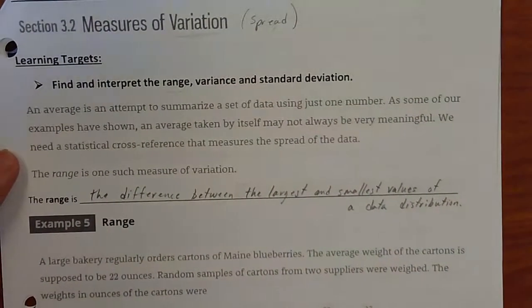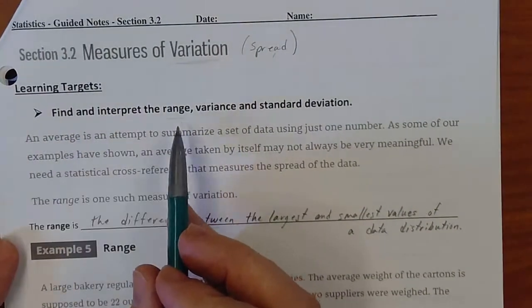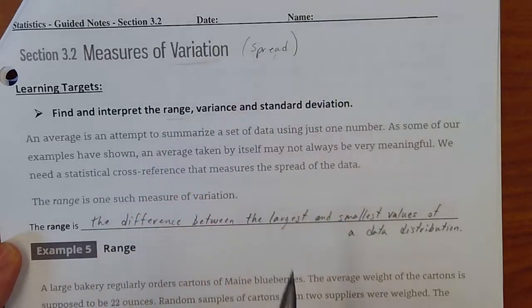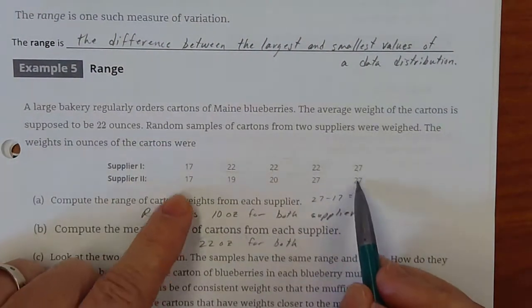All right, we're going to wrap up section 3.2 today. Yesterday we talked about range, a very basic level of a measurement of spread. Variation just means that, measure of spread, okay? Today we'll get into variance and standard deviation. We kind of left off talking about the differences here, even though they have the same range.